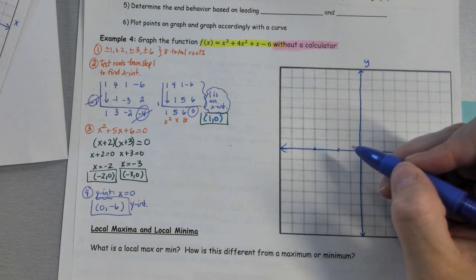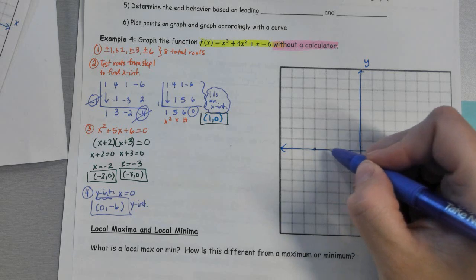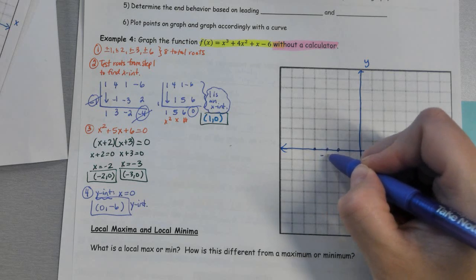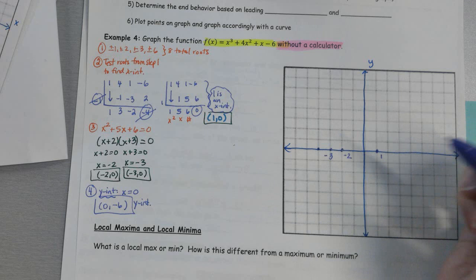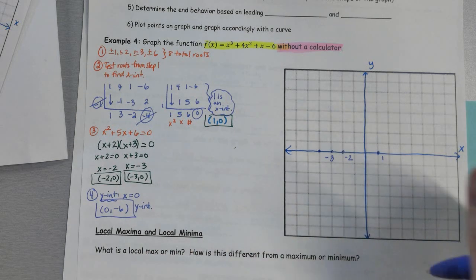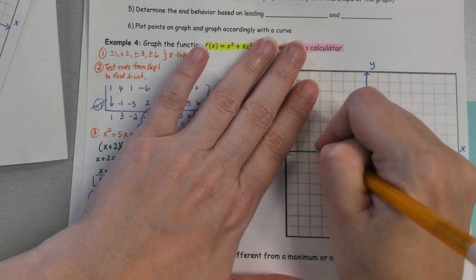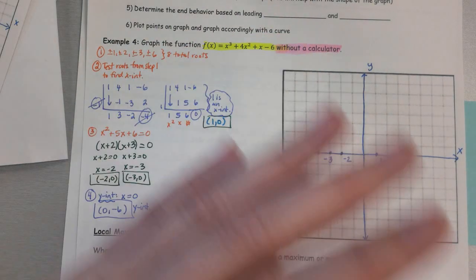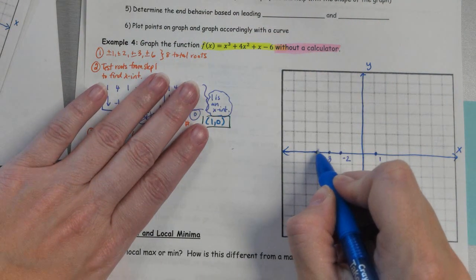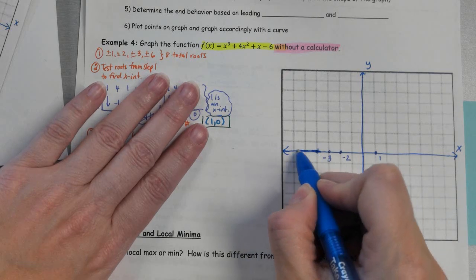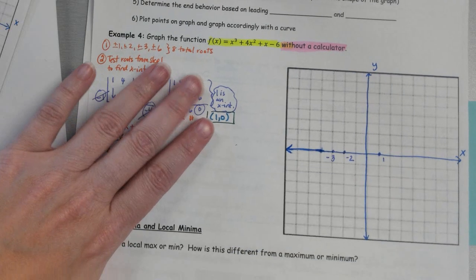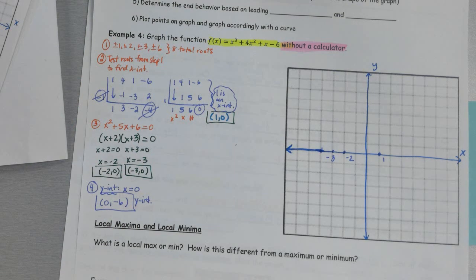Oh, shoot. Did I plot -3, 0? No, I did not. Just going to make that a little thicker. Okay, so I have 1, 0, -2, 0, -3, 0.